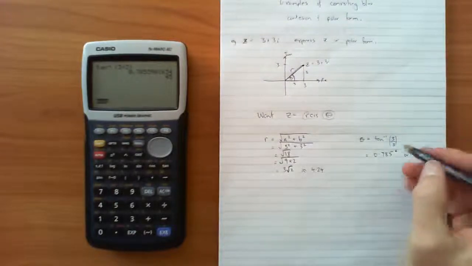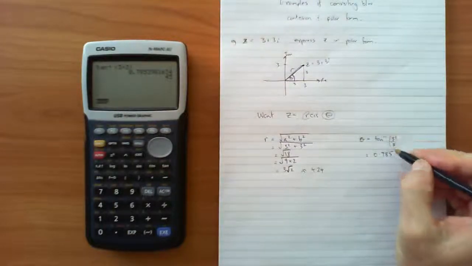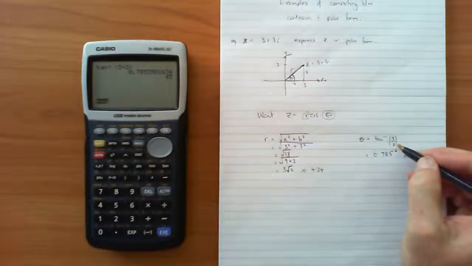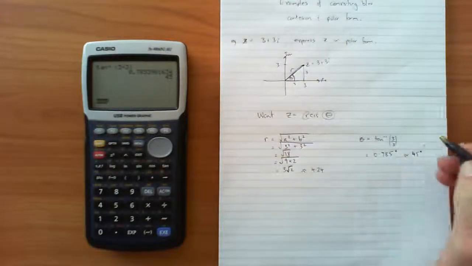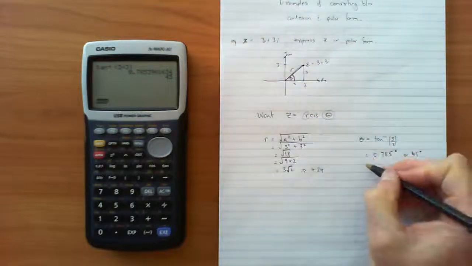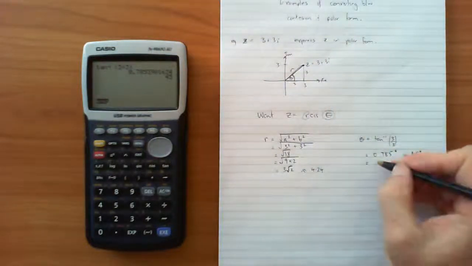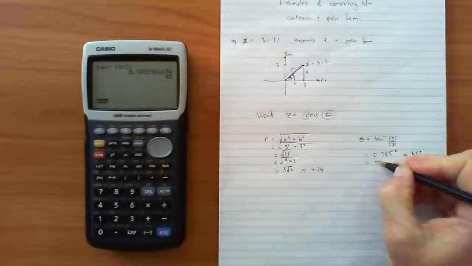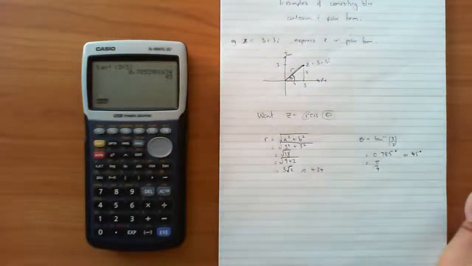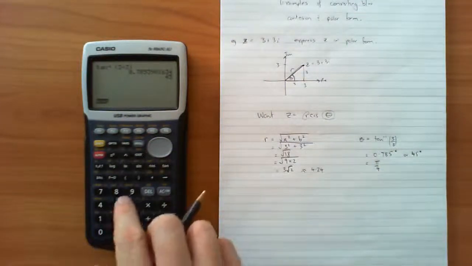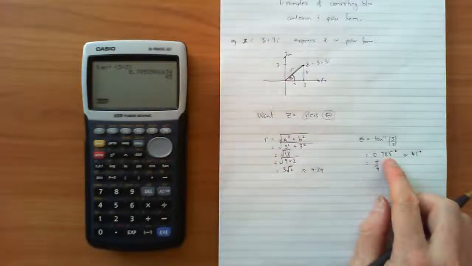Now, I'm hoping that you wouldn't actually need your calculator for a problem like this. Tan inverse of 3 over 3 is 0.785, but we know, as I said before, that it's going to be 45 degrees, and you should know that 45 degrees is pi on 4 radians. If I actually work out what pi divided by 4 equals, you'll find it's 0.785.